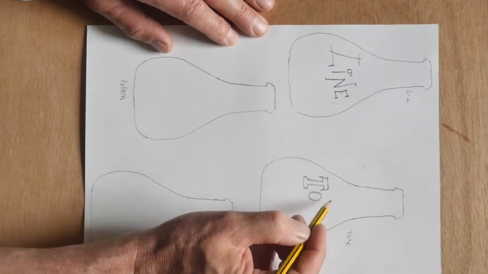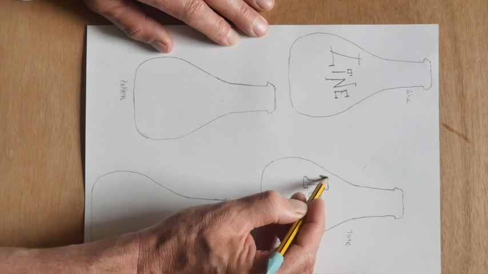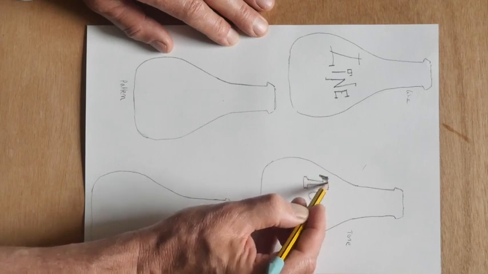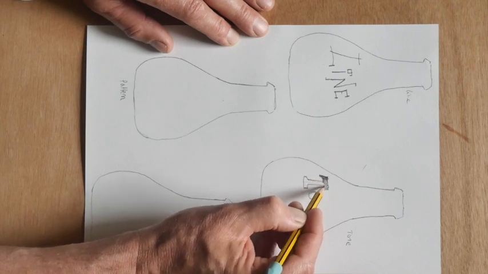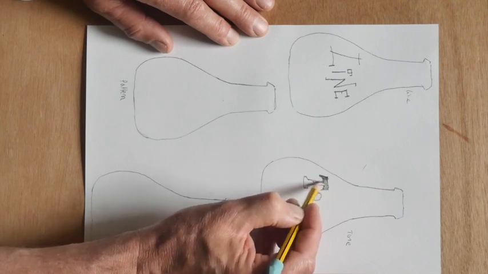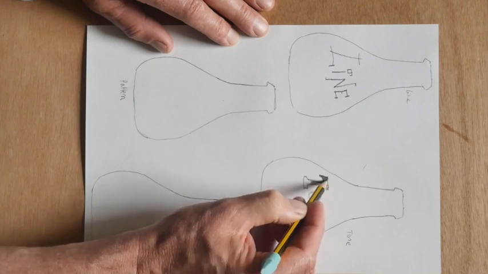Now I'm not going to do them all, but here obviously I've got to allow a bit of tone into it, so I can start to shade and maybe create a 3D effect, shading the underside and the left hand side to create a 3D effect.